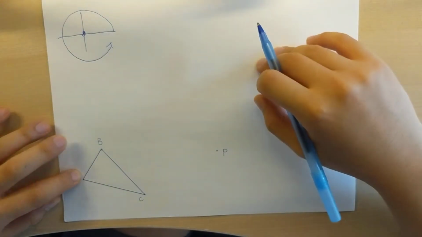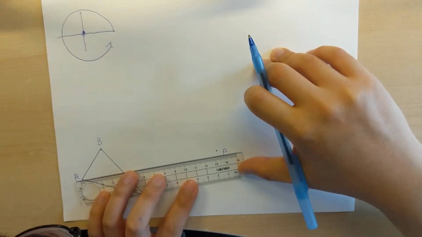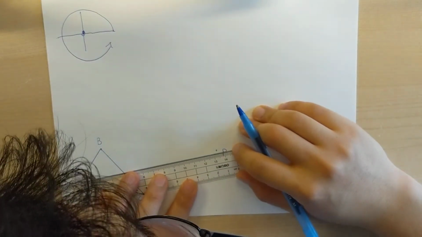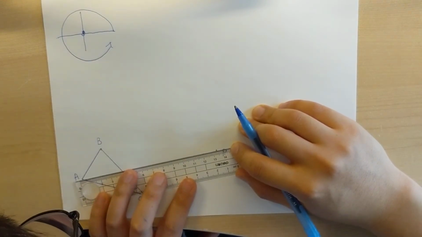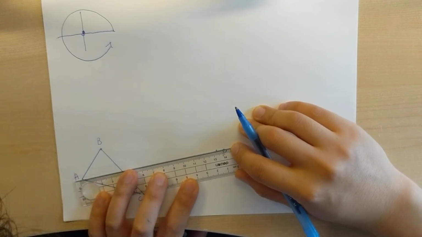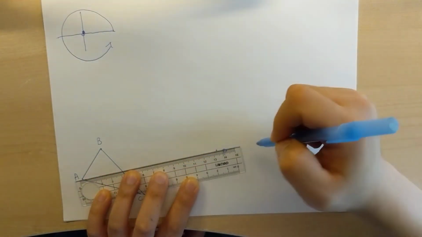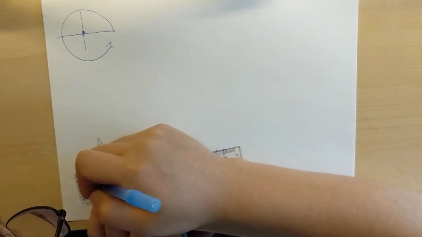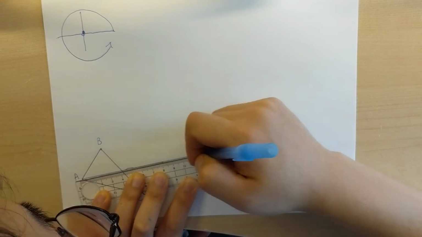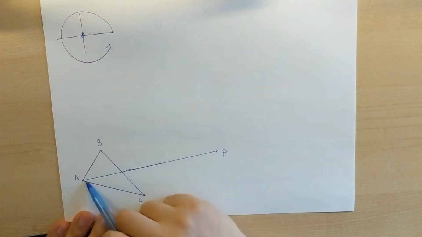How are we going to draw this? Again, rotations are relative to something, right? It's got to be relative to point P. So this is what you're going to do. You're going to line up the point A to point P there, and I'm going to draw a line passing through A and P.